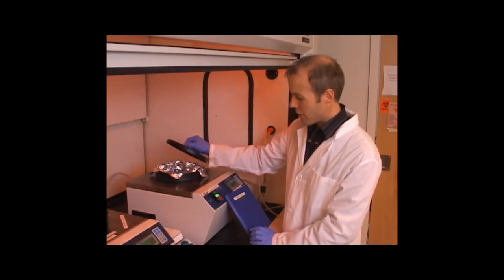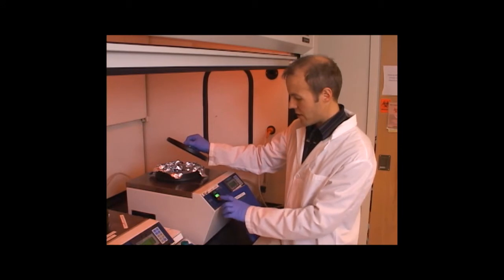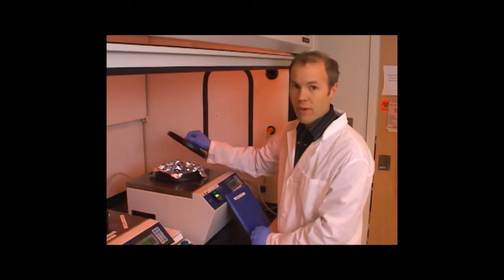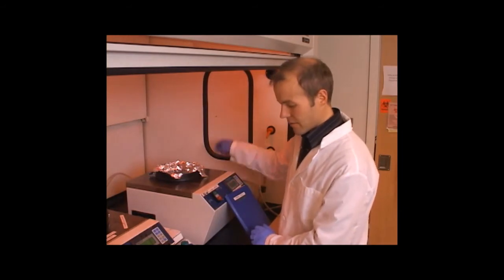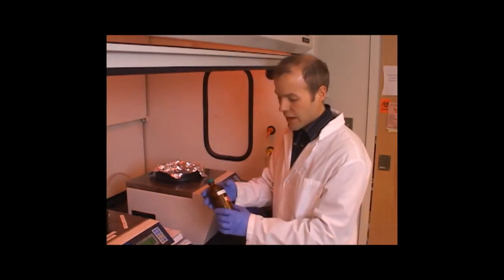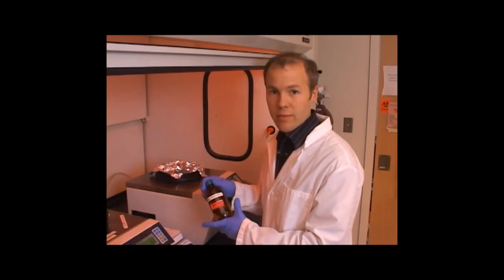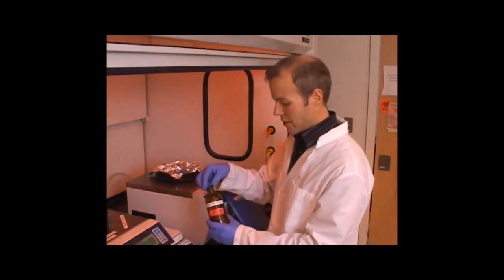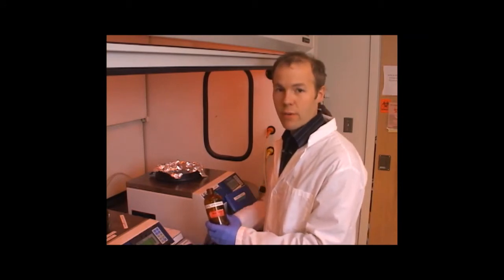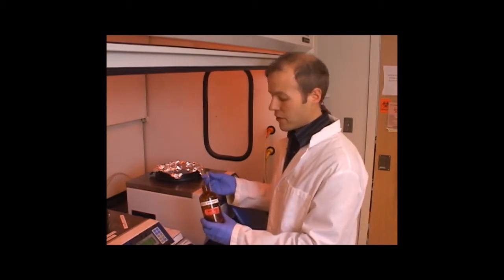If the wafer starts to spin, then the vacuum is good. So I'm going to interrupt that process, and now I'm going to apply the resist. In this case, we're using a 3% polymethyl methacrylate resist. The resulting layer, after spinning this at 4,000 RPM, should be about 300 nanometers.